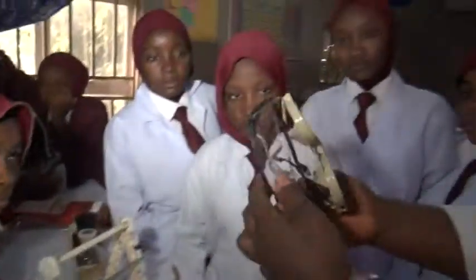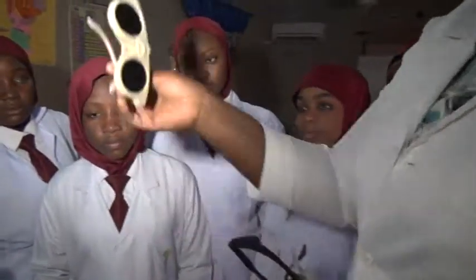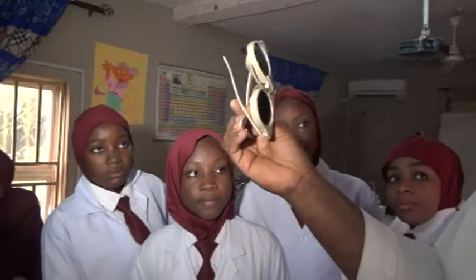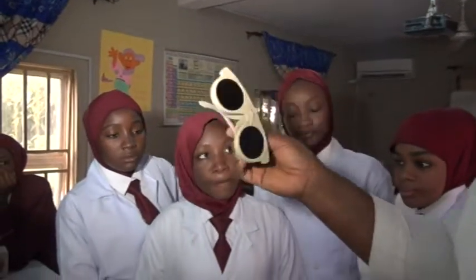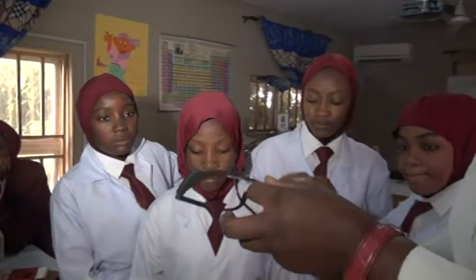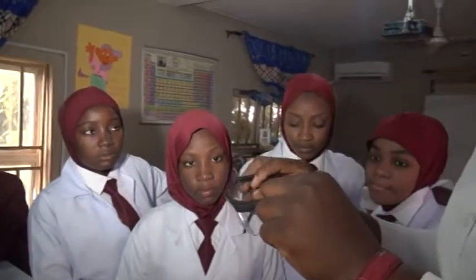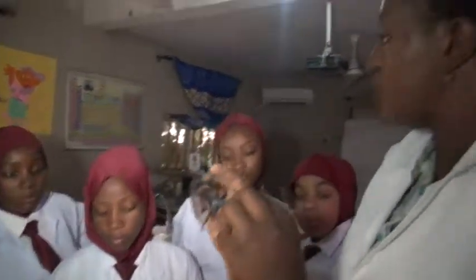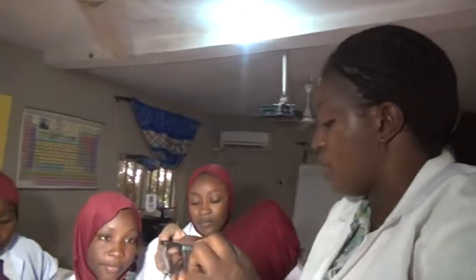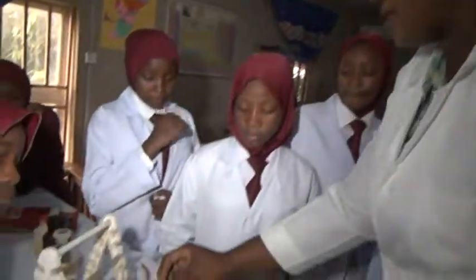This is our goggles. You use this for protection when you are heating gases, where the flames or the lights are very dangerous. And you also use this one while conducting experiments that you need to heat, to forestall any eventuality of anything spitting from there into your eyes. Used to protect our eyes.